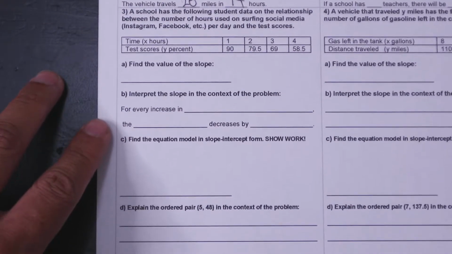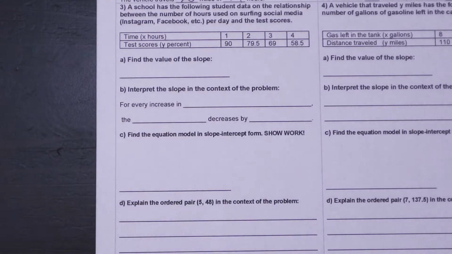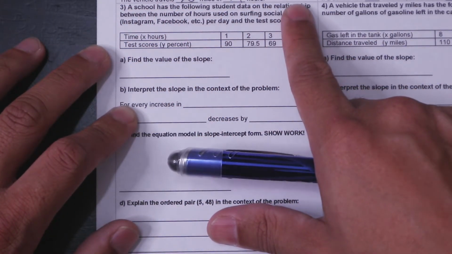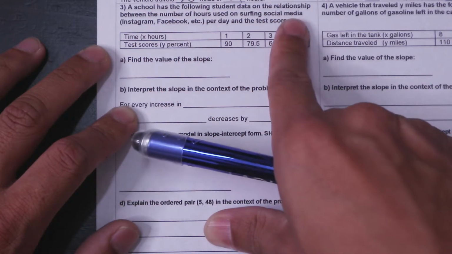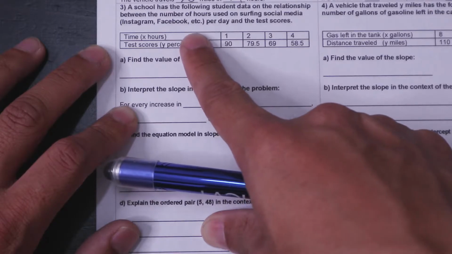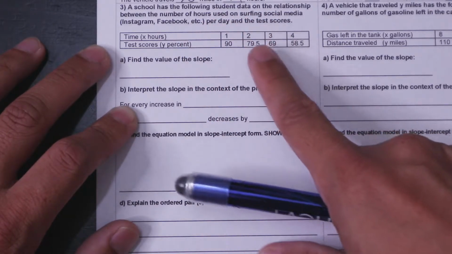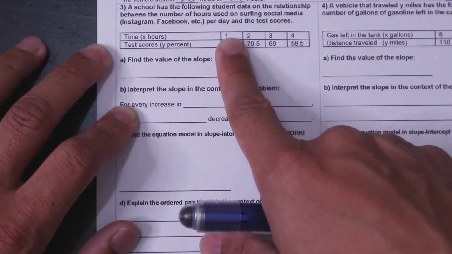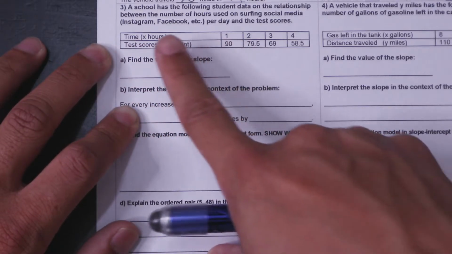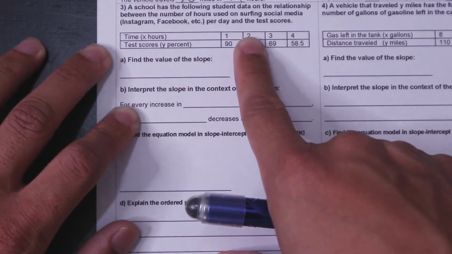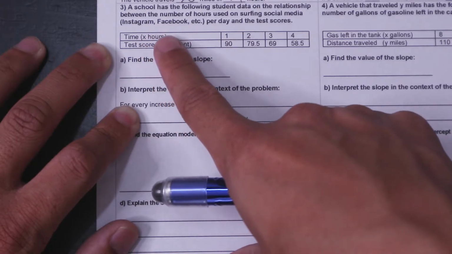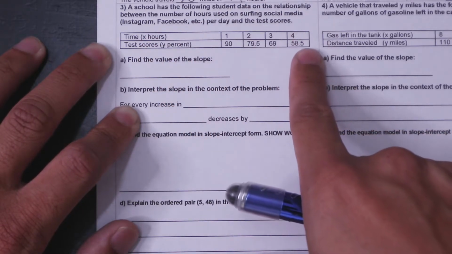The next problem I want to go over with you would be problem number 3, so that way we could get some of the more difficult questions out of the way. Number 3 says a school has the following student data on the relationship between the number of hours used on surfing social media, Instagram, Facebook, whatever, per day, and their test scores. So this table tells you that if you spend 1 hour on social media per day, your test score on average is 90%. If you spend 2 hours, your test score drops to 79.5%. If you spend 3 hours, you almost fail. And if you spend 4 hours, you definitely fail.